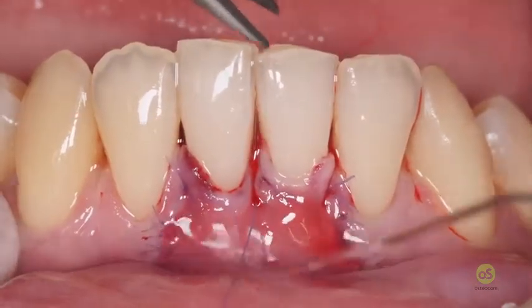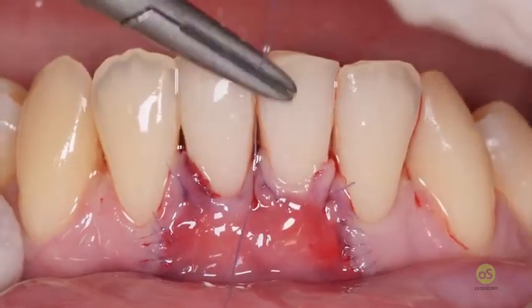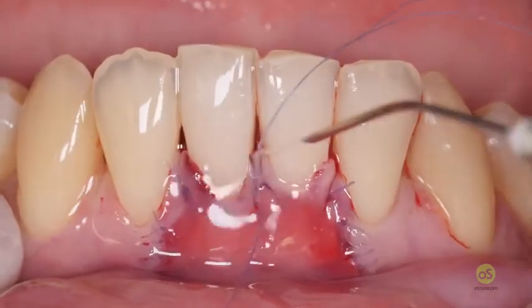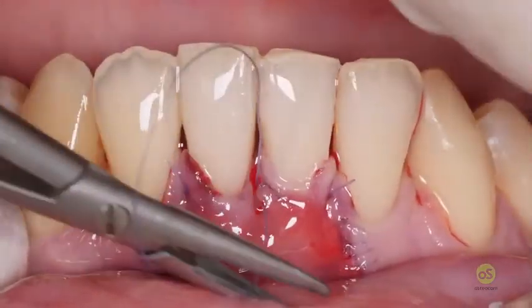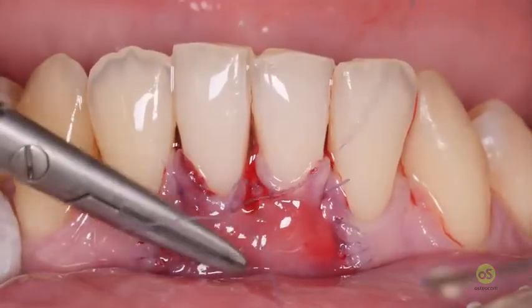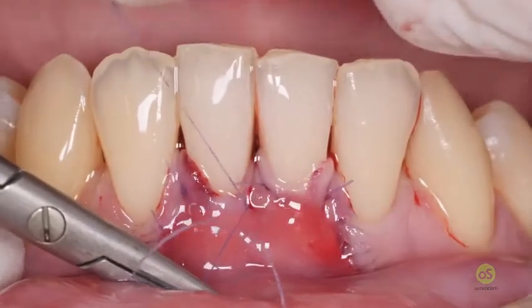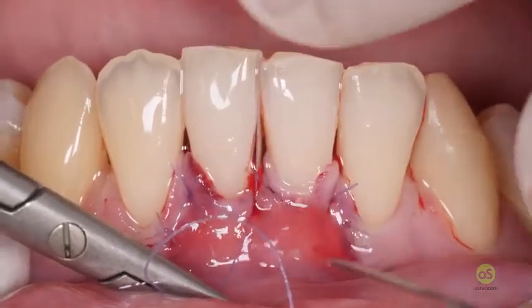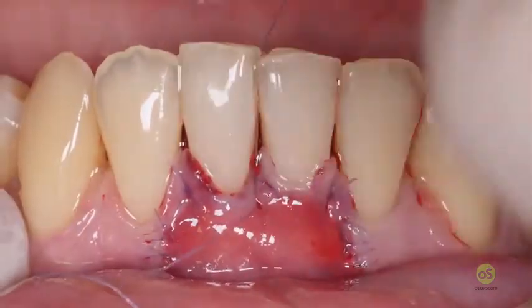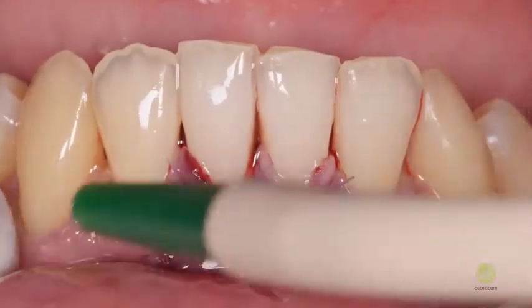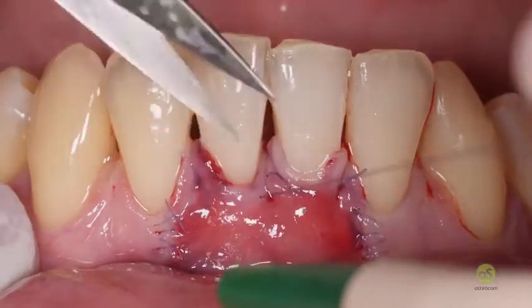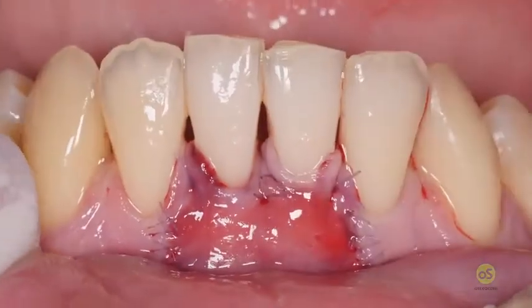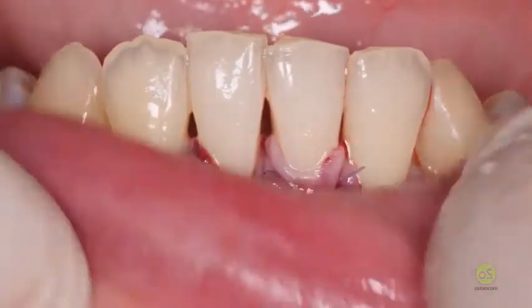I have to see exactly that the compression is above, and on the horizontal surface. Okay, that's the end of the story.